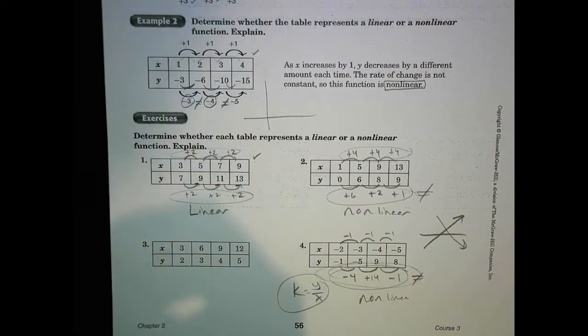Okay, so you're going to have a few tables to look at today and just decide, are they linear or non-linear? Let's come back and check those in just a minute.